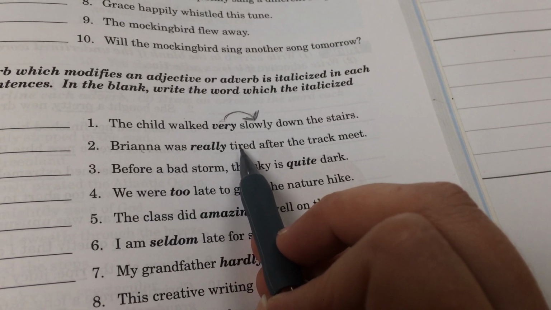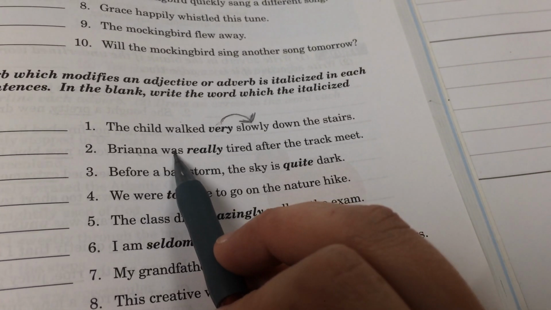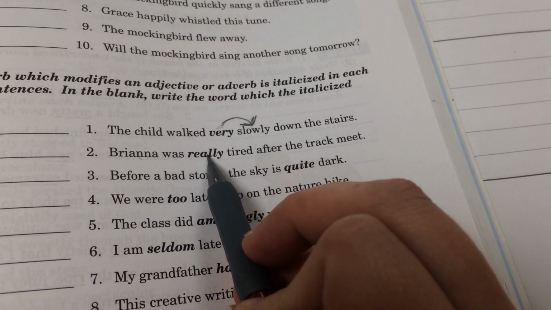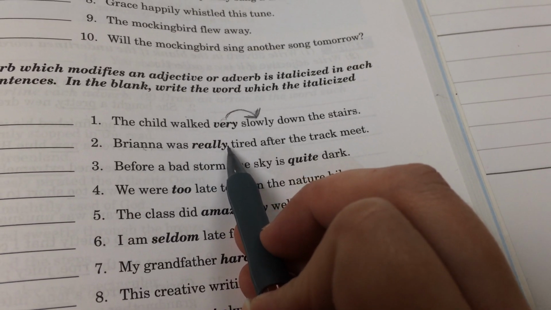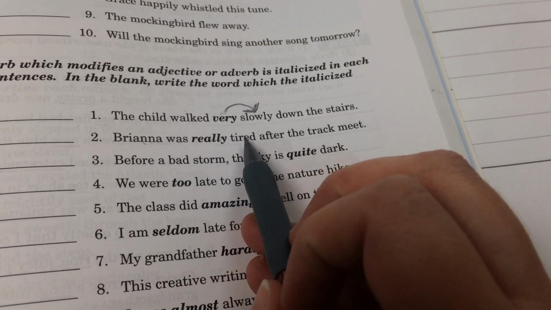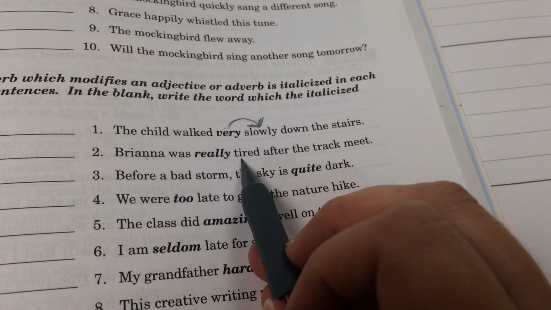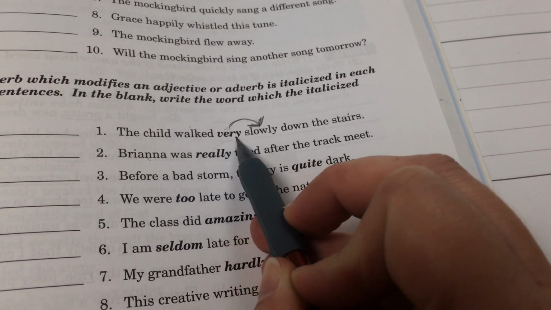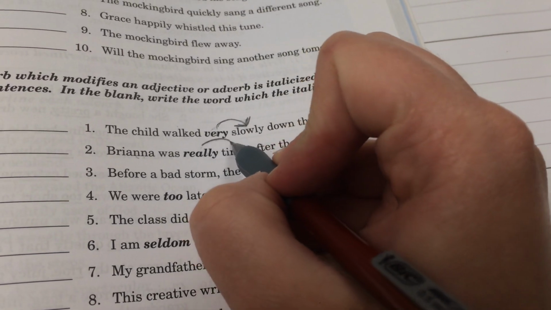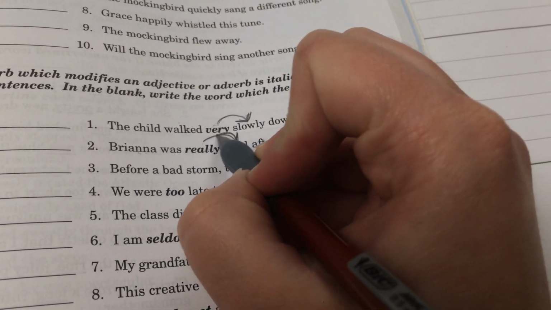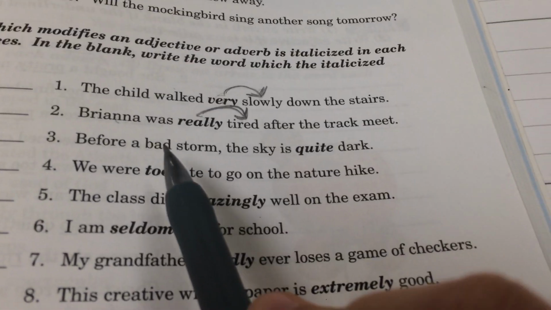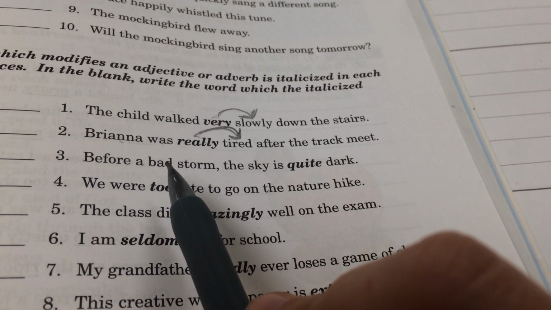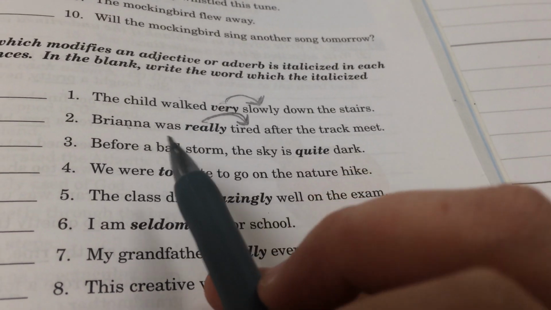Was is my verb. Really what? Well, I guess actually was is just the verb. Tired is an adjective describing that. So this describes... because you can't tired. Okay, moving on to number 3.